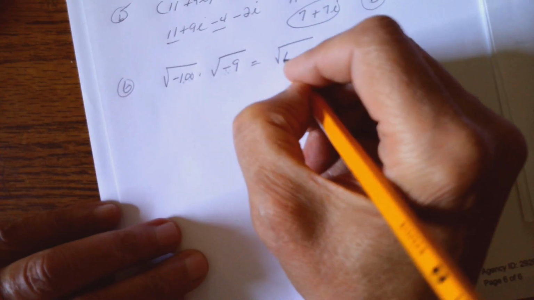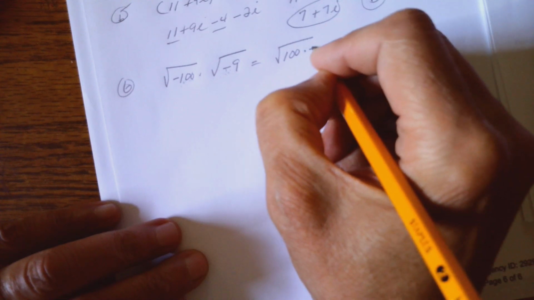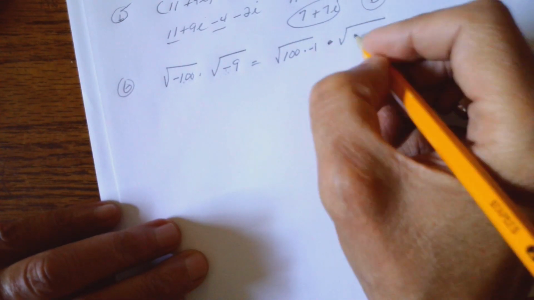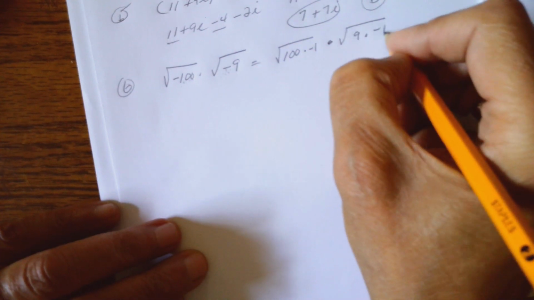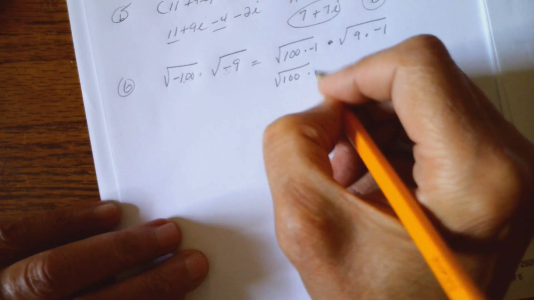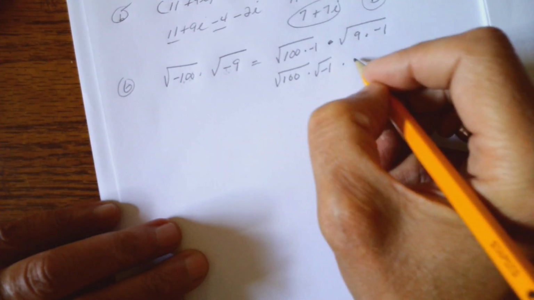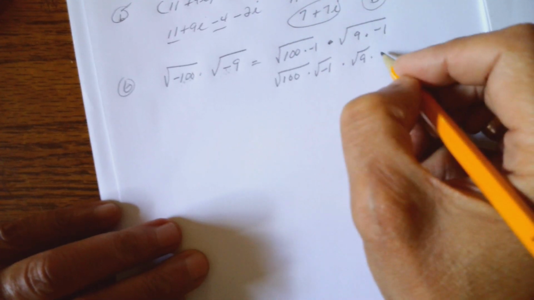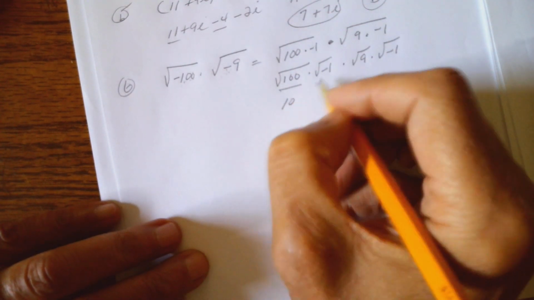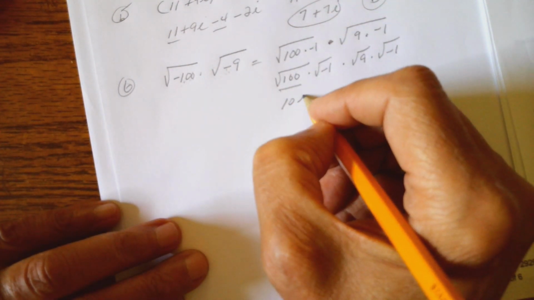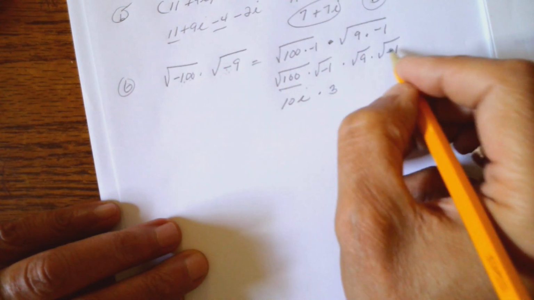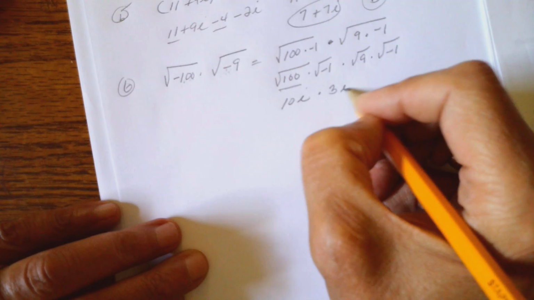So I'm going to write this as the square root of 100 times negative 1 times the square root of 9 times negative 1, and then separate these into separate radicals. The square root of 100 times the square root of negative 1 times the square root of 9 times the square root of negative 1. 100 is a perfect square, it's 10. The square root of negative 1 is i, times the square root of 9 is 3. The square root of negative 1 is also i.